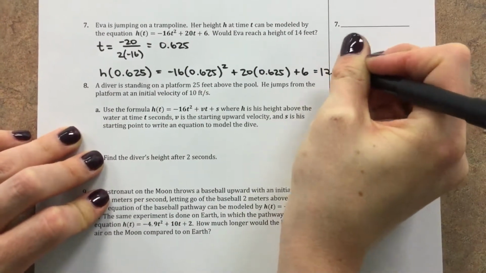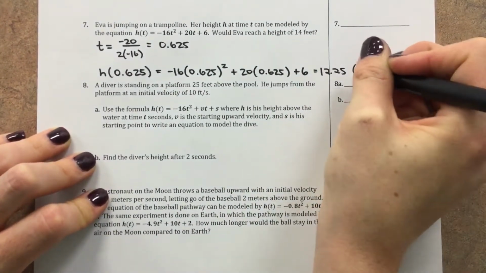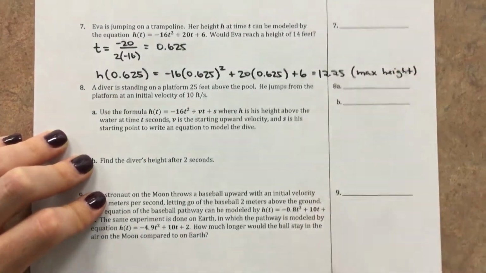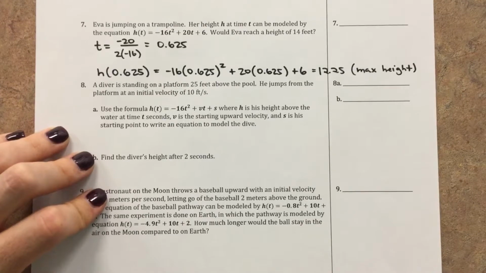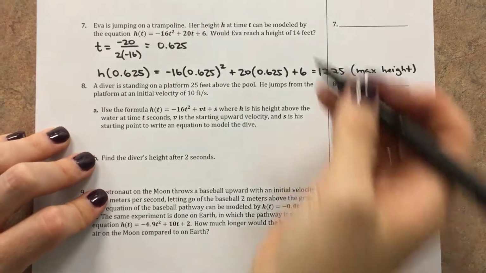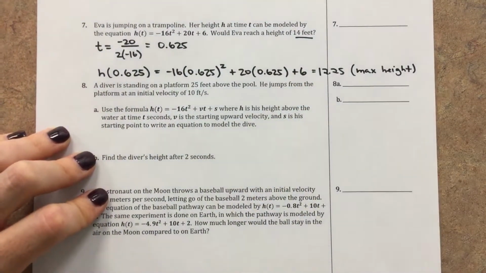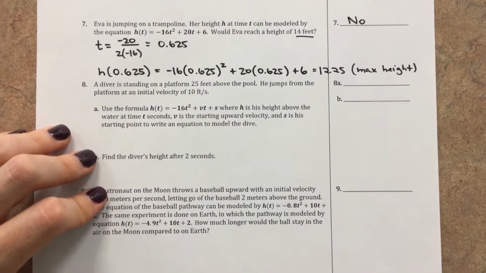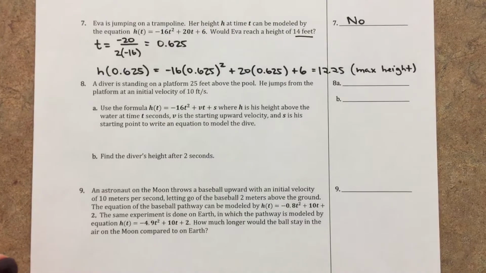So that means her maximum height is 12.25. So that's what we figured out. That's the vertex. That's the highest that this parabola will ever go. So if her maximum height is 12.25 and they say, would she reach a height of 14 feet? The only answer we need to give is no. Obviously, you have to have the supporting work shown there, but this is just a yes or no question when it comes down to it.